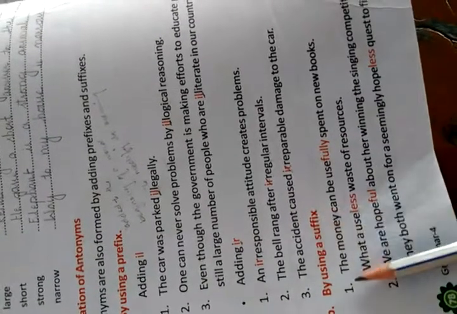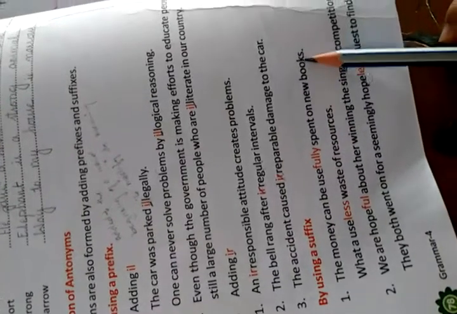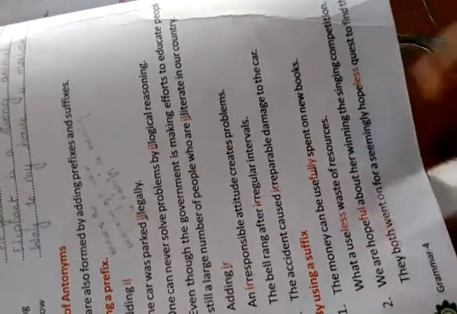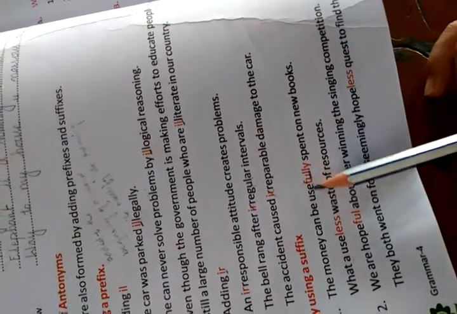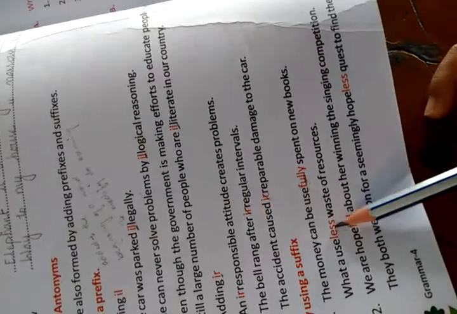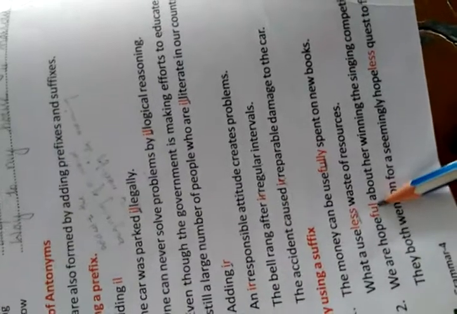The money can be usefully spent on new books. Usefully, you can see the suffix at the end of the word. What a useless waste of resources. Useful, useless, antonyms. Number 2, we are hopeful about her winning the singing competition.